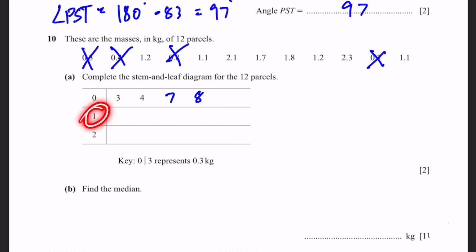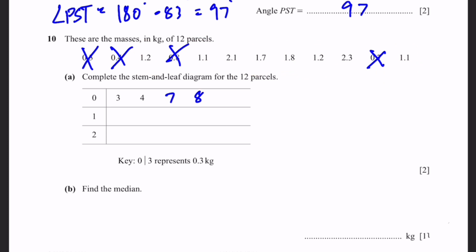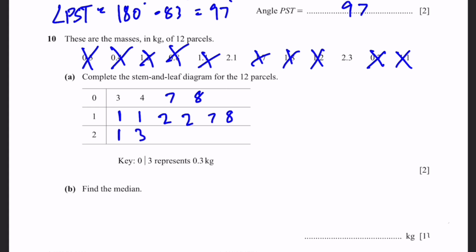Next, the ones which start with 1. There's two 1.1s, two 1.2s, 1.7 and 1.8. That means we can fill in 2 1s, 2 2s, 1 7 and 1 8. And likewise we can cross out all of these. Now we are left with two more, which are 2.1 and 2.3. That means 1 and 3 can be filled in the 2 row, and you can cross out all of them. Now we've completed the stem and leaf diagram.